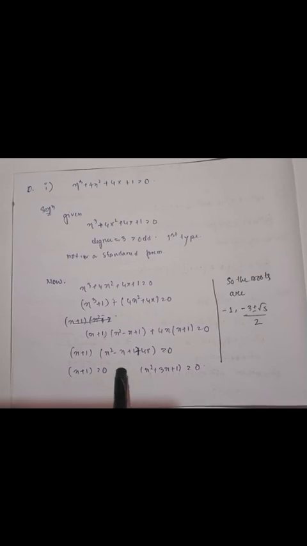So x plus 1 will be taken common and this term will be left out, so either x plus 1 is equal to 0 or this will become 0. Therefore x plus 1 is equal to 0, or x square plus 3x plus 1 is equal to 0. So the root from this equation is minus 1, and from this equation the roots will be minus 3 plus or minus root 5 by 2.